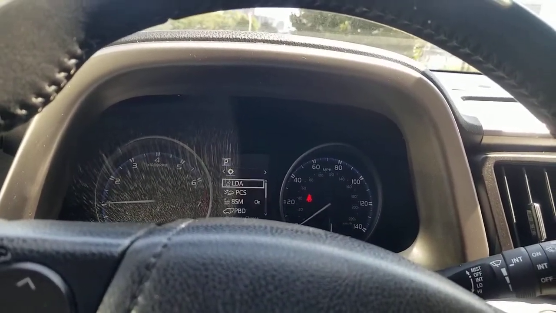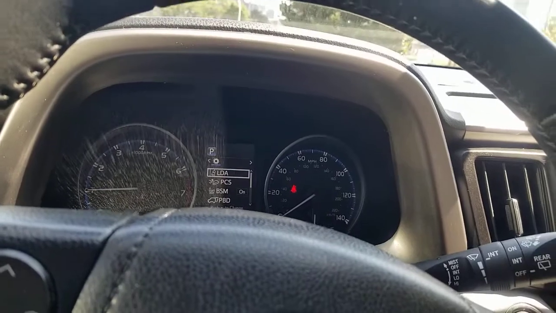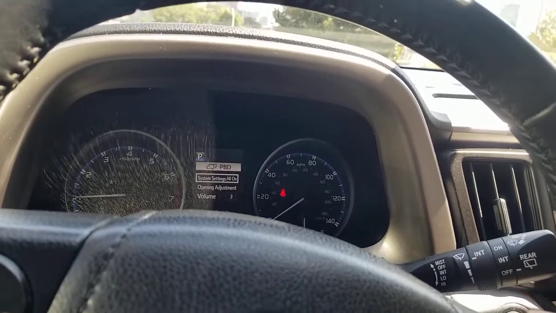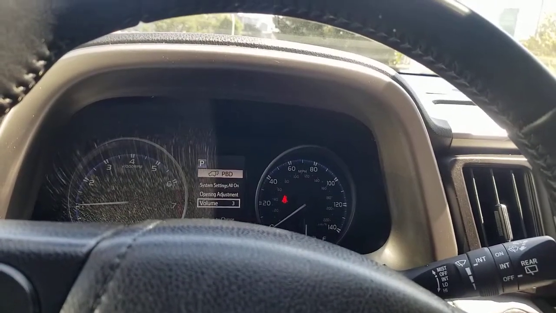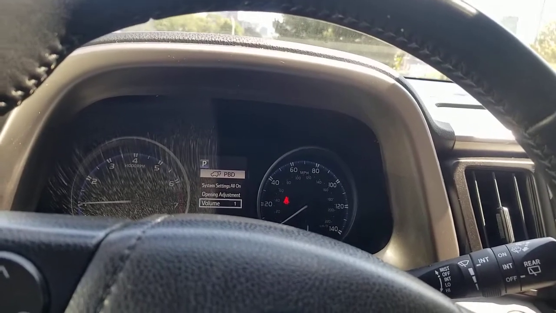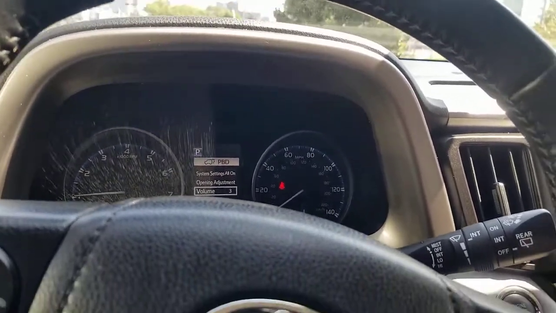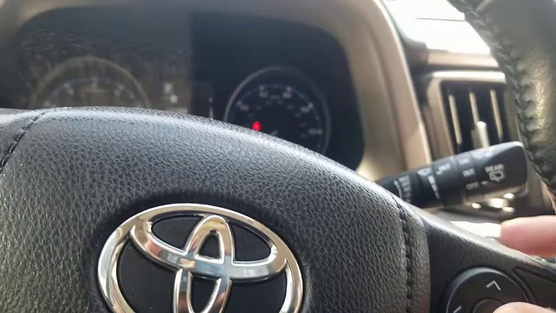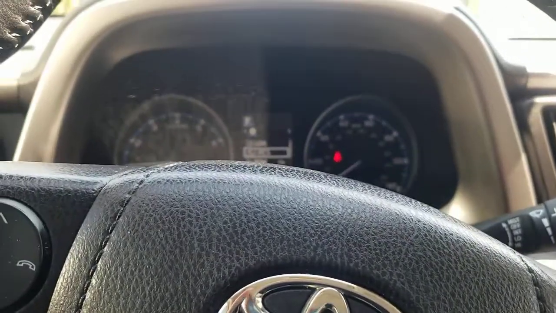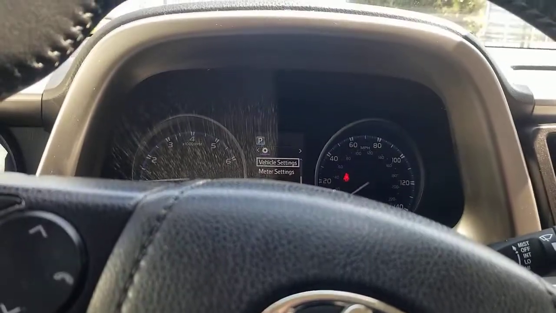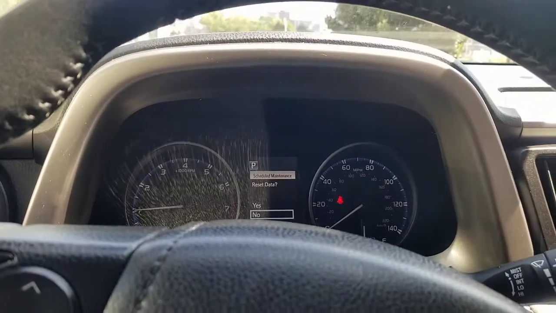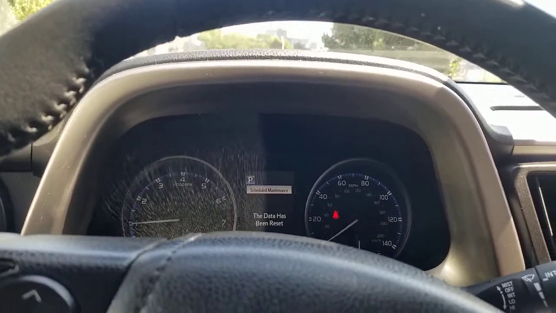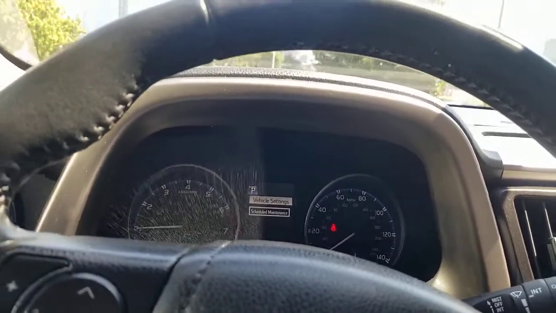on the vehicle. So a lot more stuff you can do in here. You can change like the height of your back door and the volume of your back door and stuff like that. If you want to change your volume, you can do all of that in that same screen. But the main reason I'm making this video is to show you how to reset that maintenance light. Vehicle settings, scheduled maintenance, reset data. Yes, data has been reset. That should reset your maintenance.